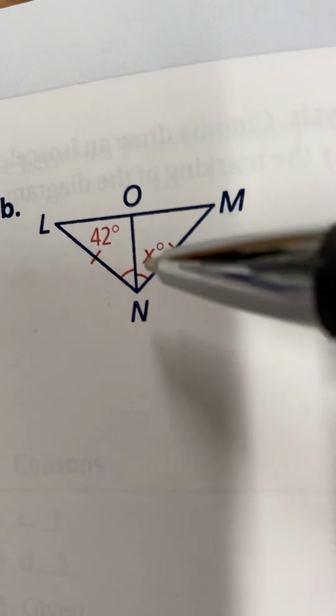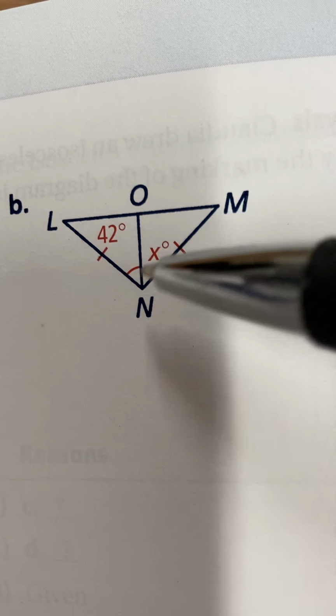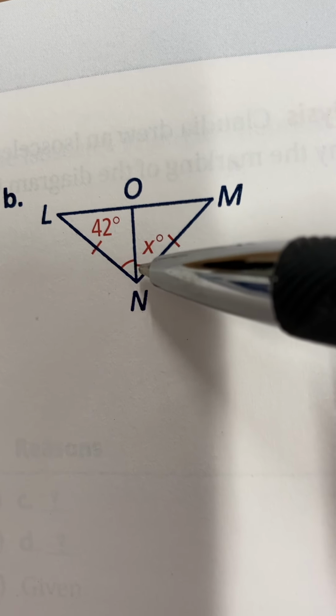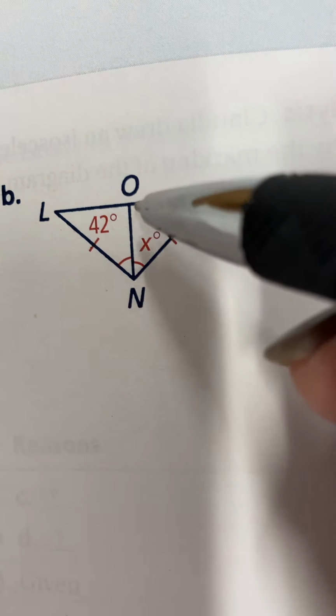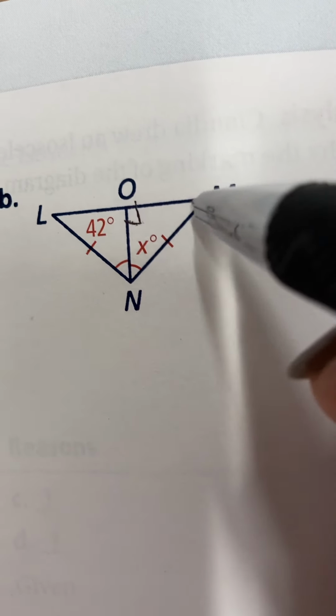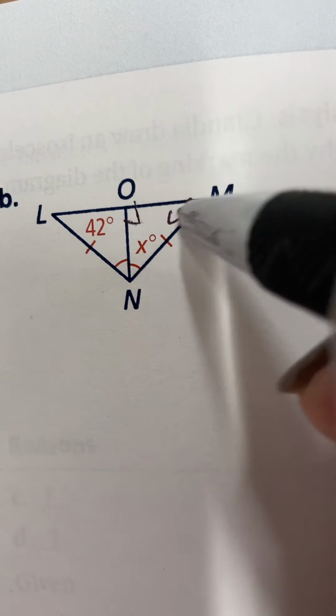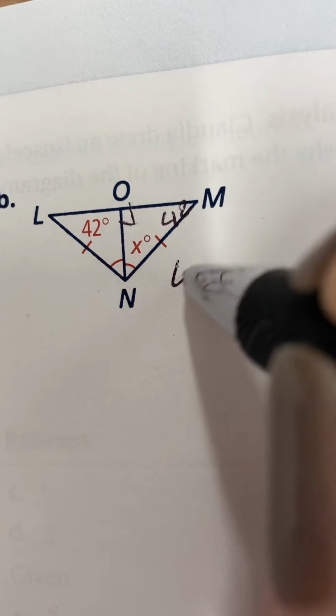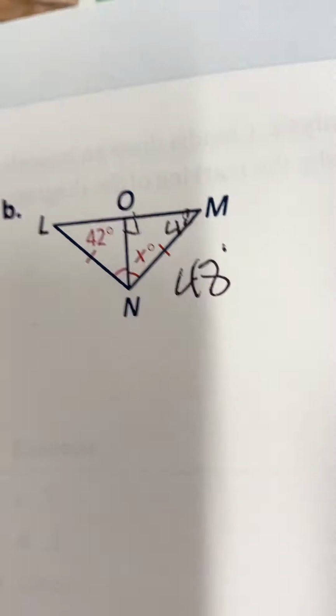All right, if you come over here, here's that theorem. You have an isosceles triangle. This is vertex angle bisected, which means this is going to be a 90-degree angle down here. This is 42, which means these two have to add up to 90 degrees because 90 plus 90 is 180. So this is 48 degrees here at X.